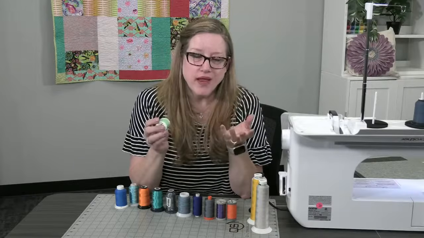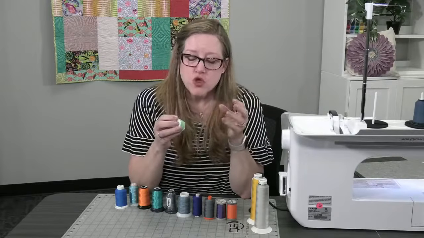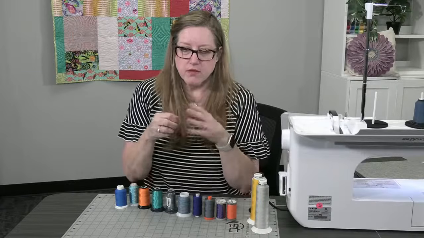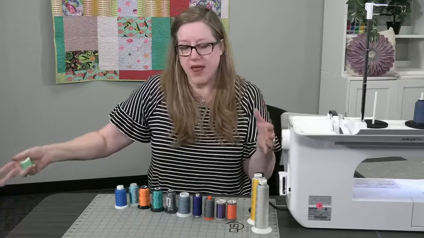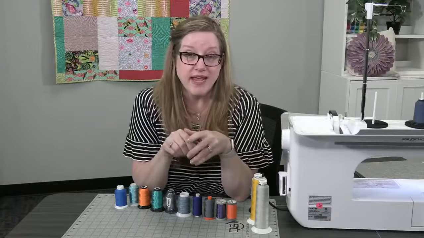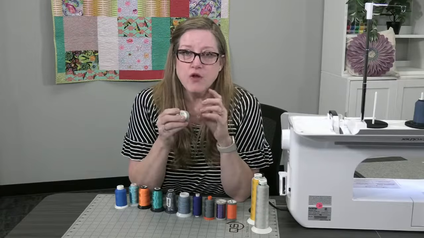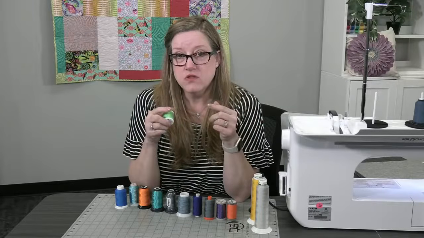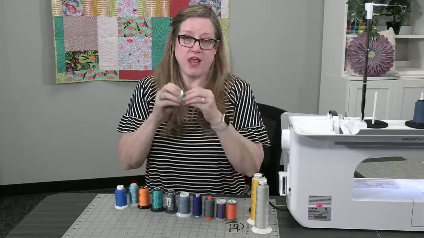Now, let's talk about weight. Let's put that out there right now, because I know a lot of you are going, I don't understand weights. So the weight of a thread is, from what I understand, if they take an X amount length of thread and weigh it, that's how much it would weigh. So the higher the number of the thread, the longer the strand is to make that weight. So it would take a longer amount of thread to make a lightweight thread.